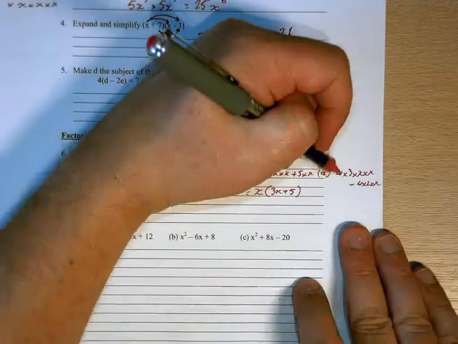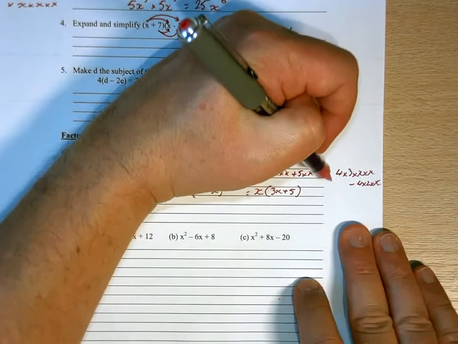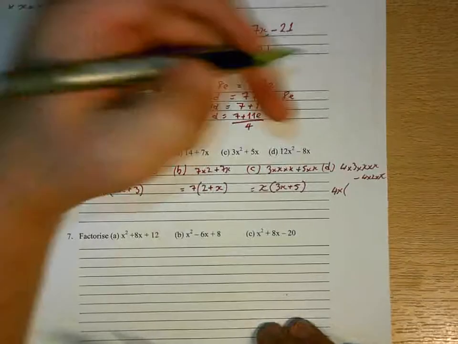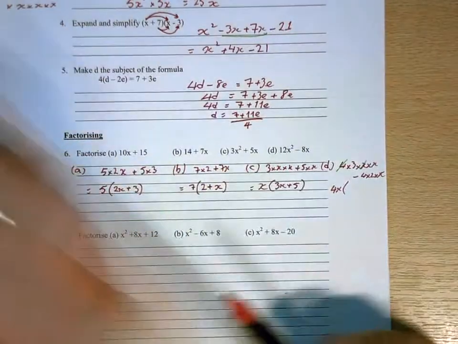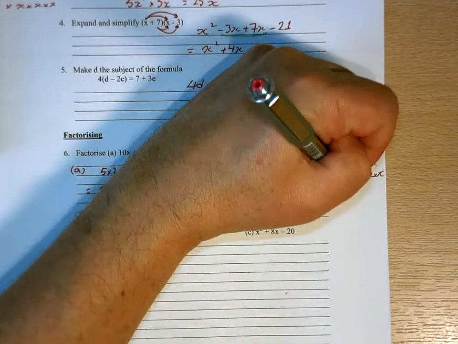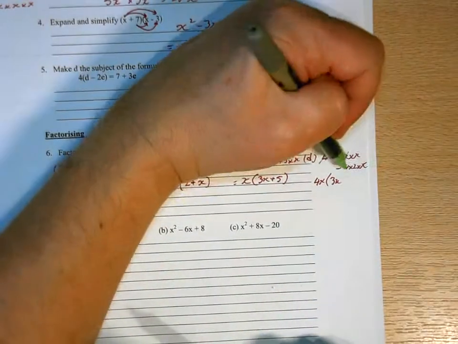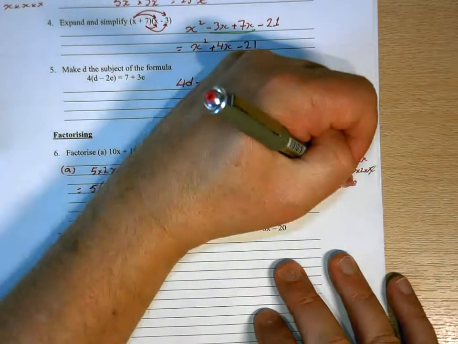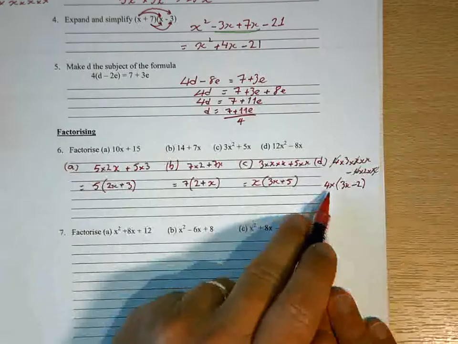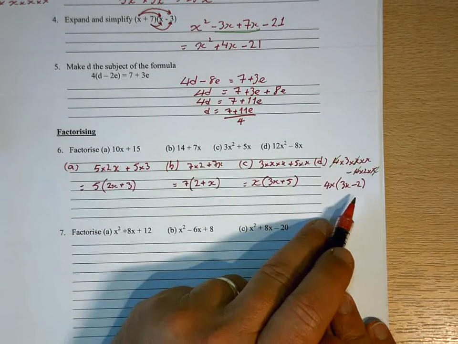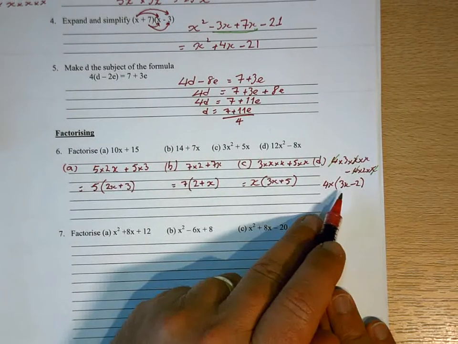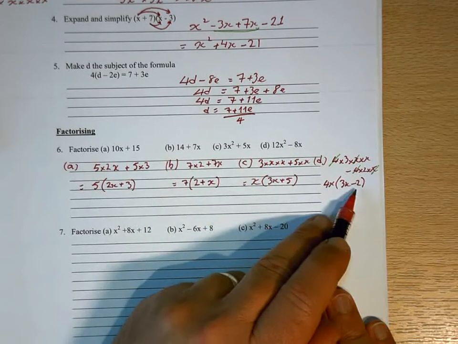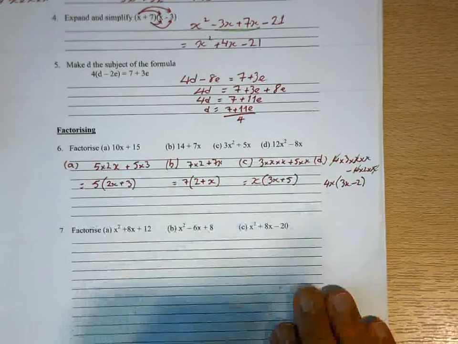So I can take out of here 4 and an x as common to both. If I take 4x out, then the 4 is gone, the x is gone, leaving me 3x from the first part. And if I'm taking 4 and x out of there, I'm left with take 2. So 4x comes out of the bracket, leaving me 3x, take 2 in. Check, 4 times 3 is 12, x times x is x squared. 4 times negative 2 is negative 8x.